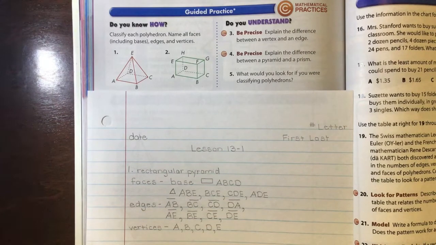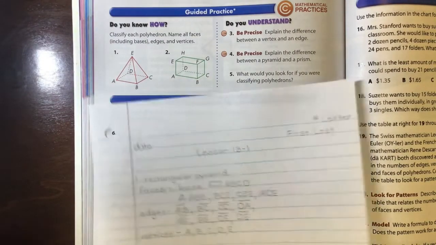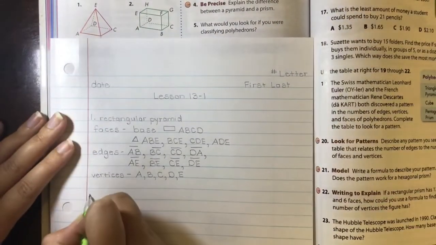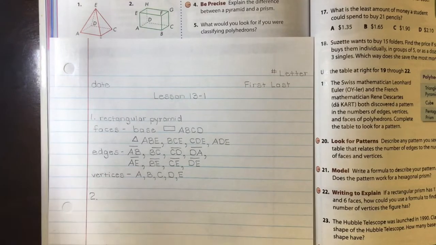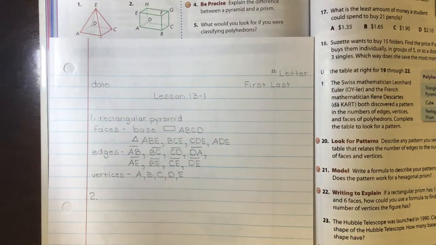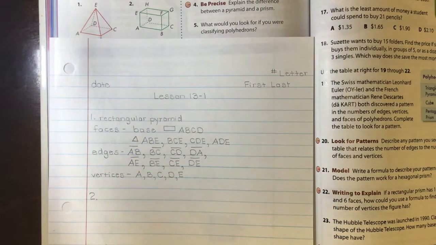Problem number 2 has the same instructions, and I can tell by looking at it, it's not going to be quite the same as number 1. For number 2, the first thing I'm going to do is classify this polyhedron. I know it's a polyhedron because the edges are straight, no curves. The faces are flat, no curves. It's a three-dimensional shape. It's a solid.